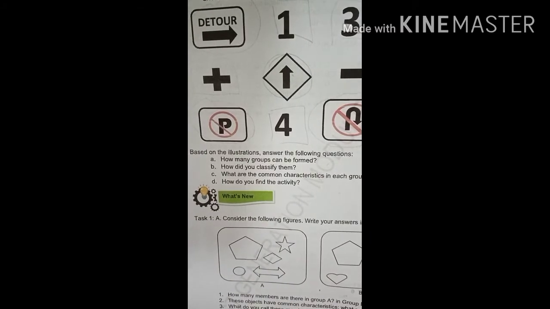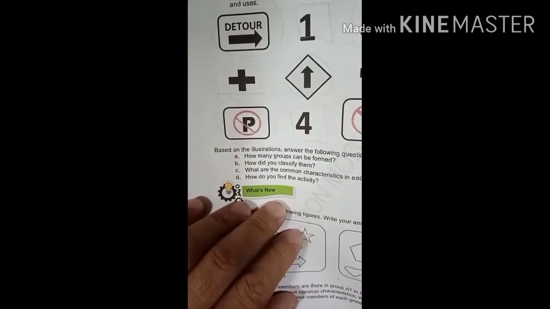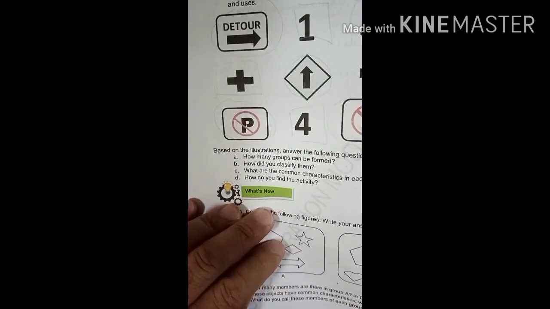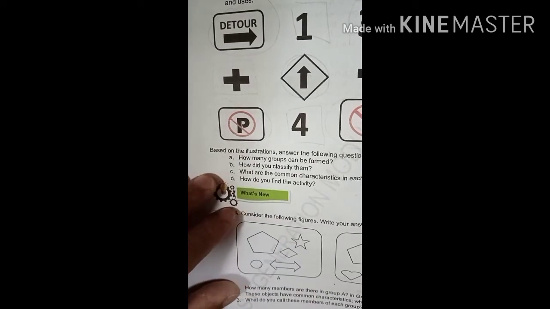Okay, how did you classify them? Classify them according to their common characteristics. So, actually, this refers to set. What are the common characteristics in each group? It's an individual answer. Now, let's proceed to the next.